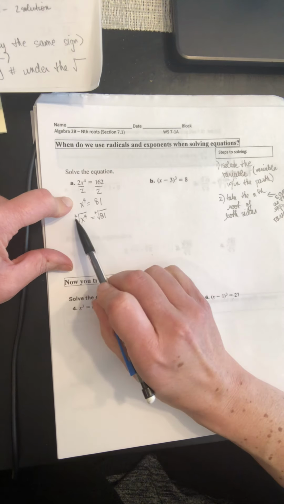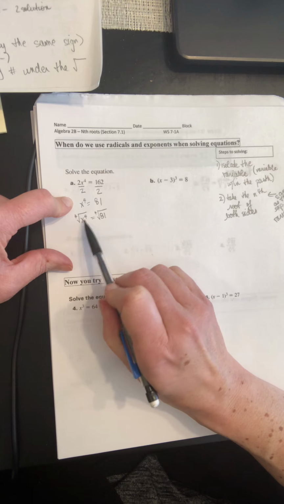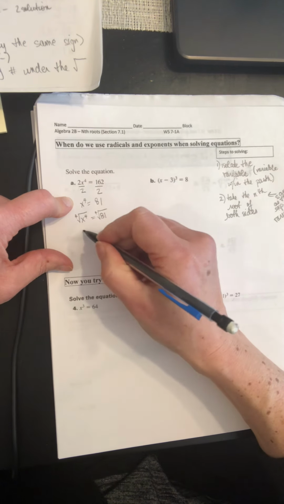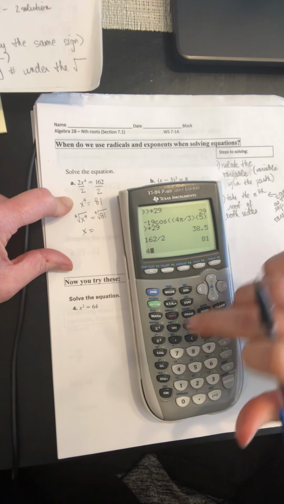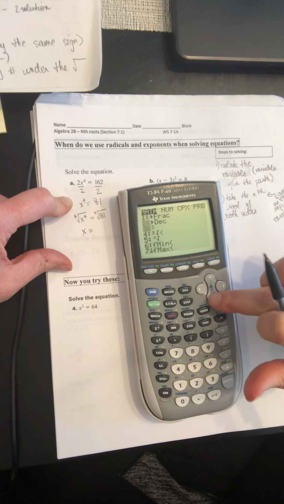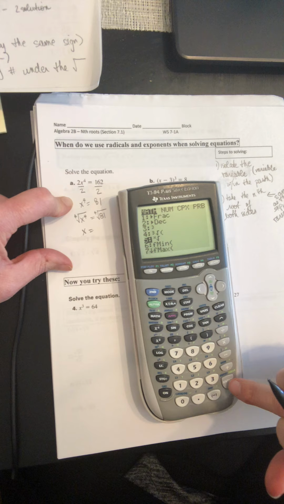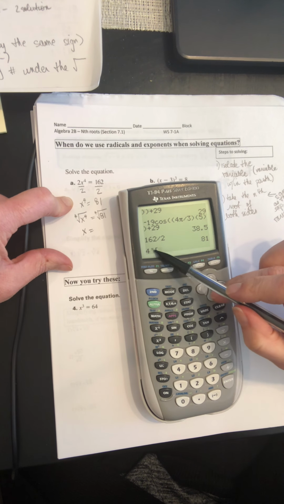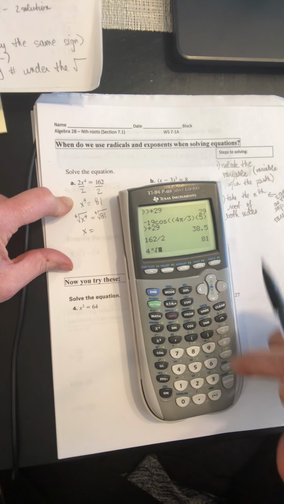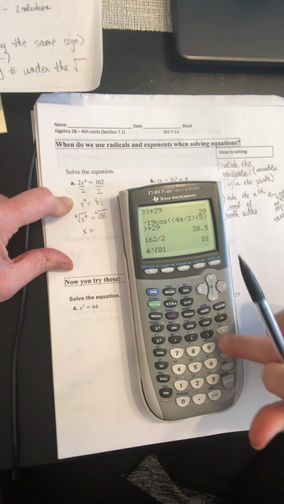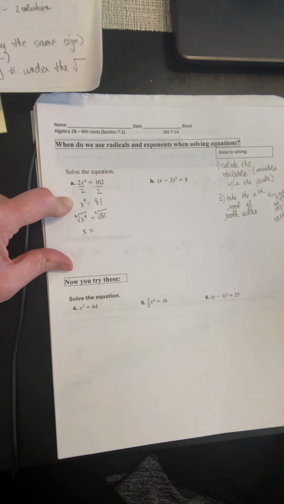So I'm going to do the fourth root. That cancels out x to the fourth power, so then it's just x. Then in my calculator, remember, we're going to go to math, go down to choice number 5. Yours might create a superscript there. Otherwise, if you have the older calculator like me, it'll look like this. Of 81, hit enter, and you get 3.